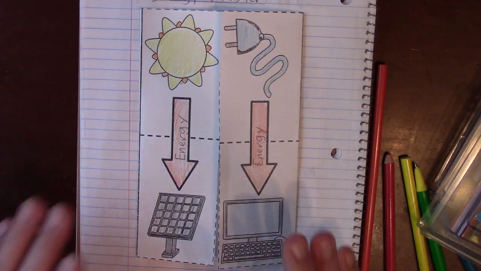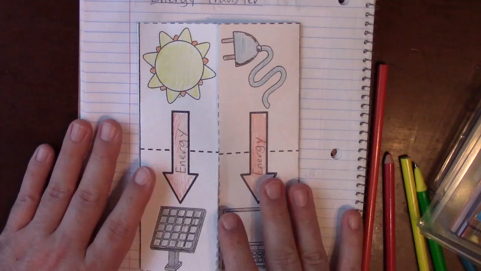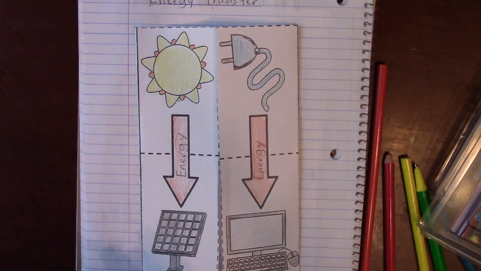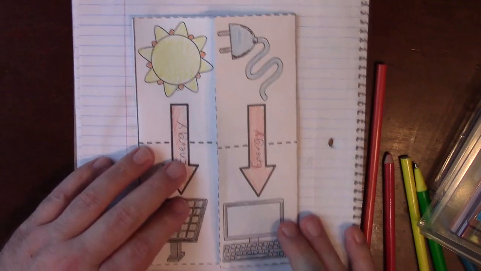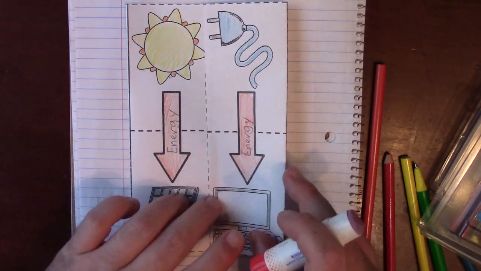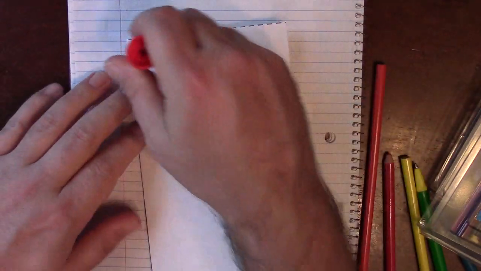All right, so now that I have it colored, I'm gonna glue it in, and then I have a couple more things I wanna do. I'm gonna write a few more notes in here, and I'm also gonna make a few more cuts. But before I do that, now that it's colored, I'm gonna turn it all the way over, and I have this blank side on the bottom that I'm going to use my glue to glue it onto my notebook.